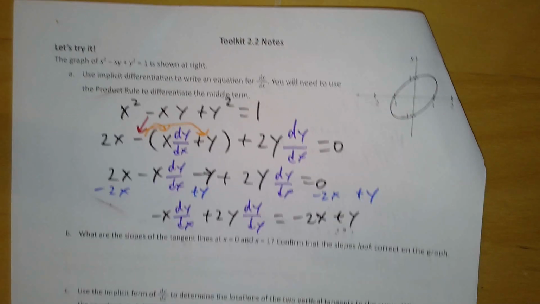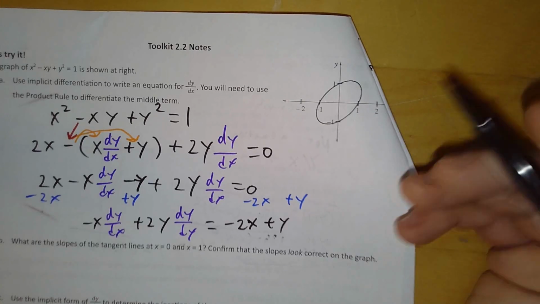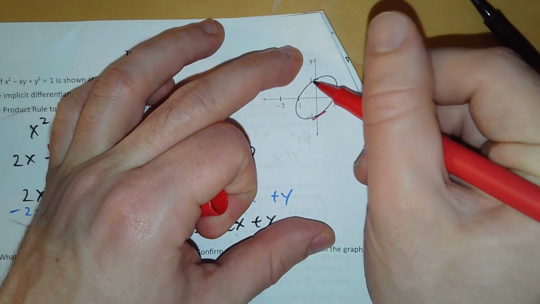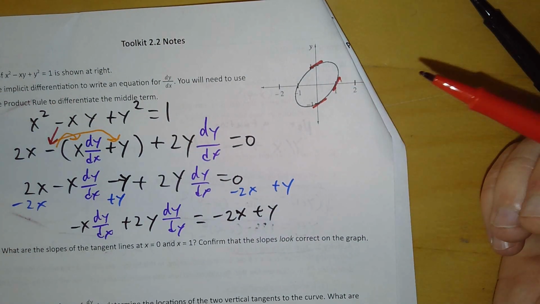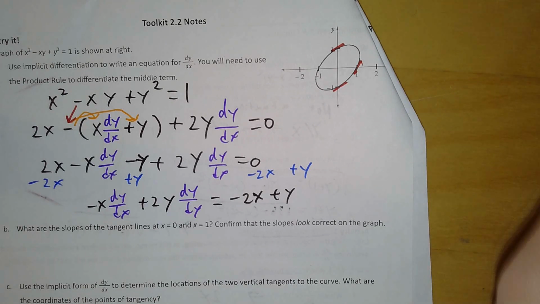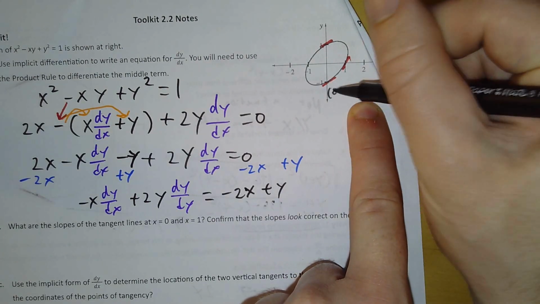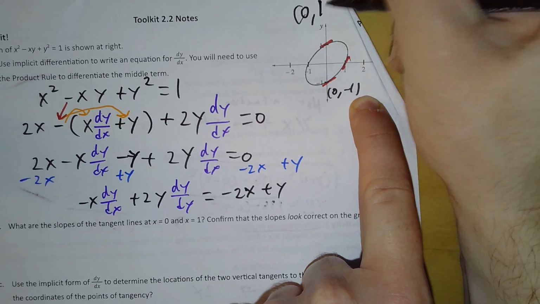So, if we kept on going to classwork, you'd see here: what are the slopes of the tangent line at x equals 0 and x equals 1? Confirm the slopes look correct in the graph. So what this is saying is, what's the actual slope there? And to do that, you need coordinates. When x is 0, there are actually 2 points: we have 0, -1 right here, and we also have 0, comma 1.